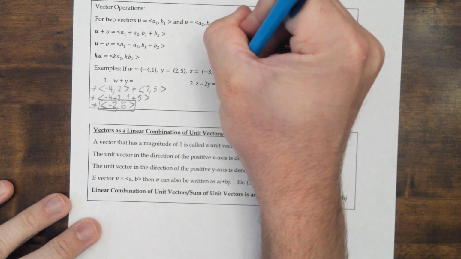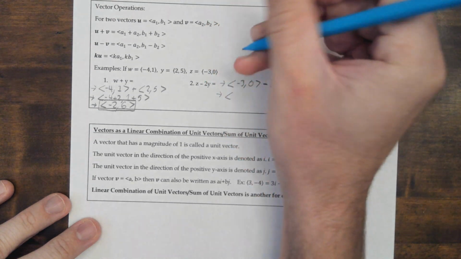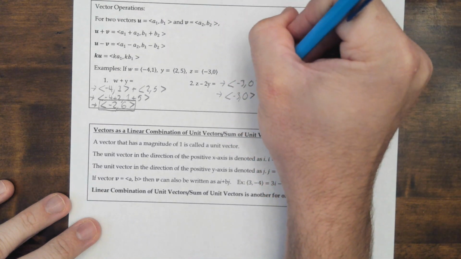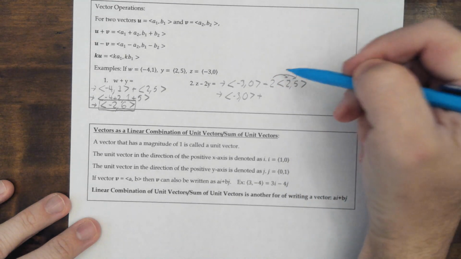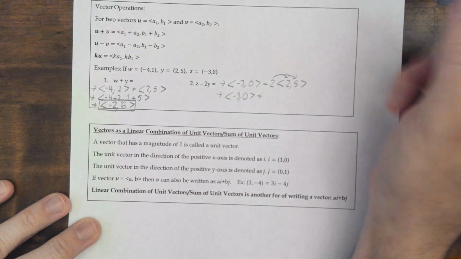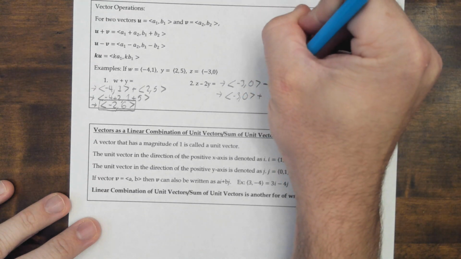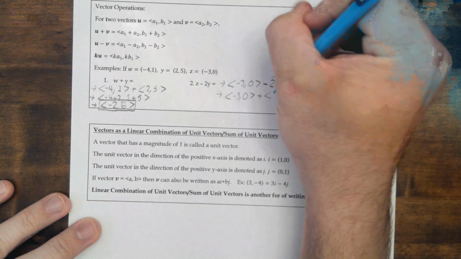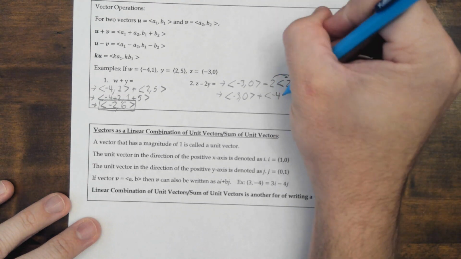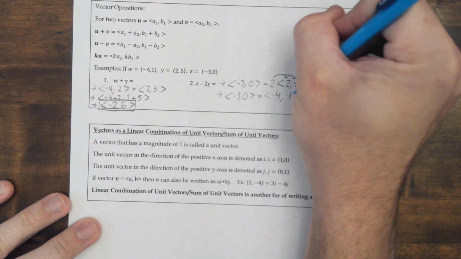And so now I'm going to have -3, 0. This now becomes a plus because this -2 went through to the components of the second vector. And so you write it like this. You're going to say -4 because -2 times 2 is -4, and -2 times 5, comma, is going to give you -10.